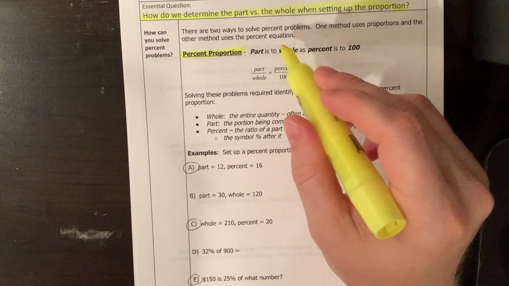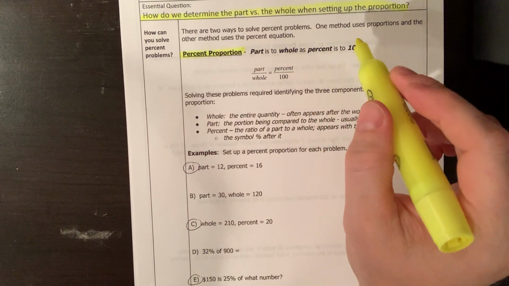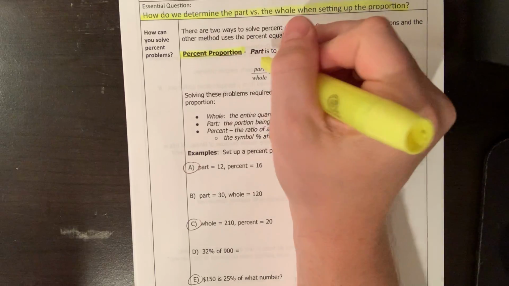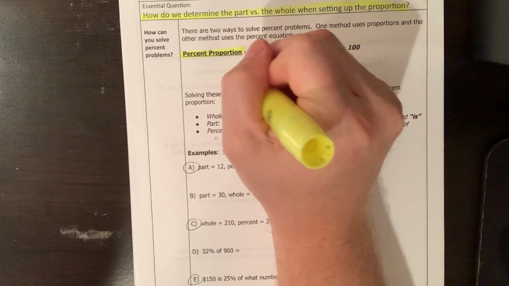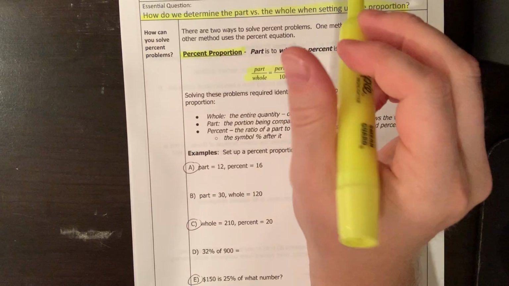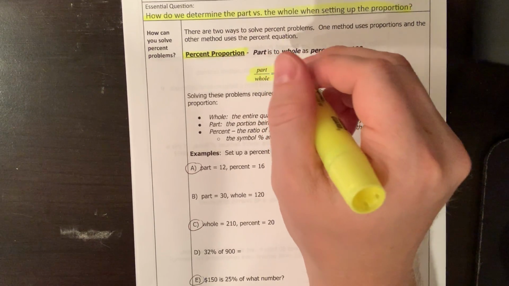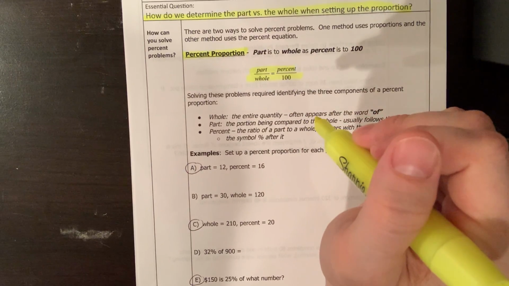All right, percent proportion is the part is to whole as percent is to 100. Percent is always based off 100. So this is your percent proportion. It's part over whole equals the percent over 100. And when you solve these kinds of problems, all you're doing basically is plugging the number in the correct spot and then cross multiplying and dividing.